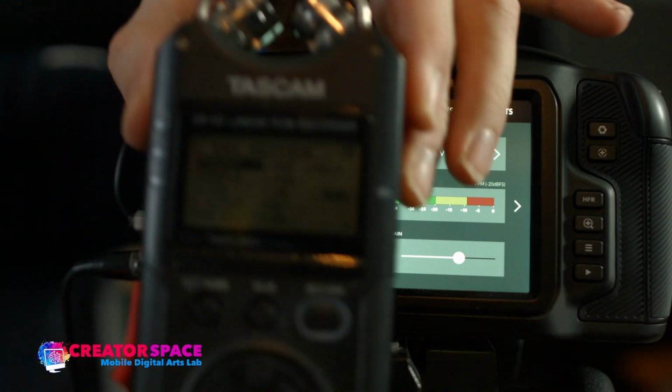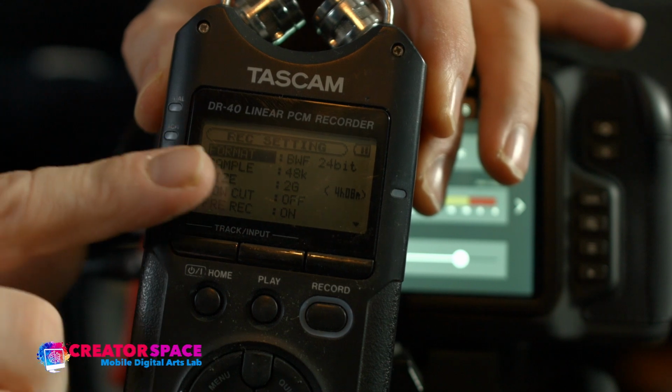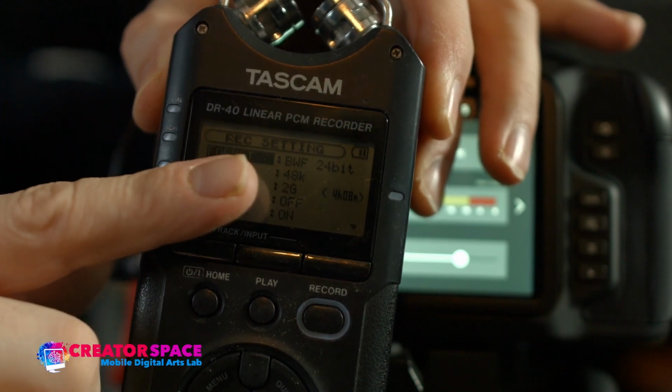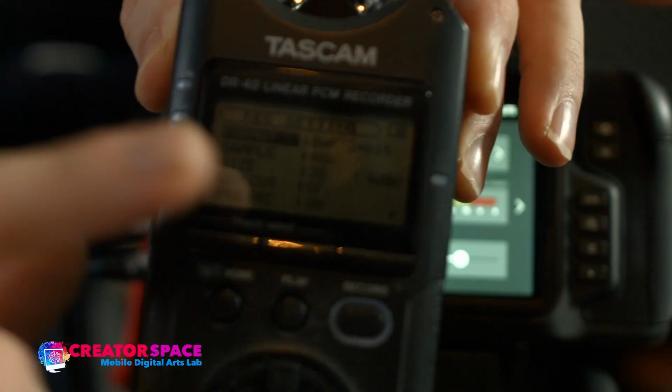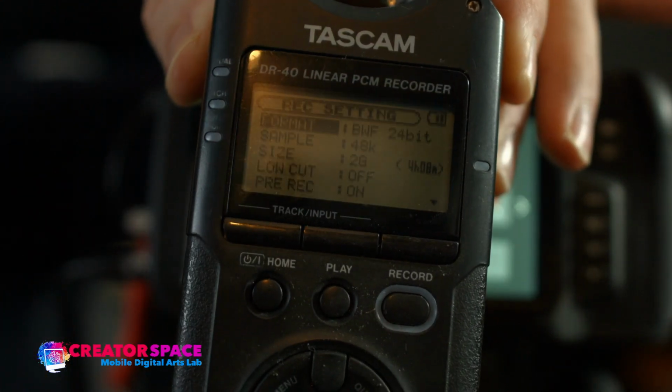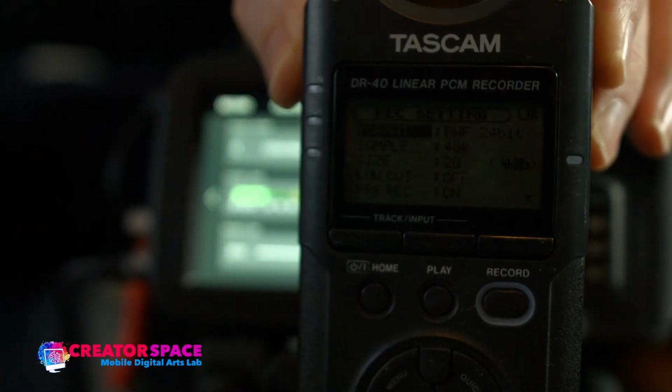So here, for example, you would go to the menu, and here's a quick way to see that you're doing the right thing. So let me just cut over to this camera. So here's the menu for this Tascam, right? And you can see it says broadcast wave, 24-bit, 48 kilohertz. So I'll just get a little bit closer there. Less of a glare. This way, there we go.